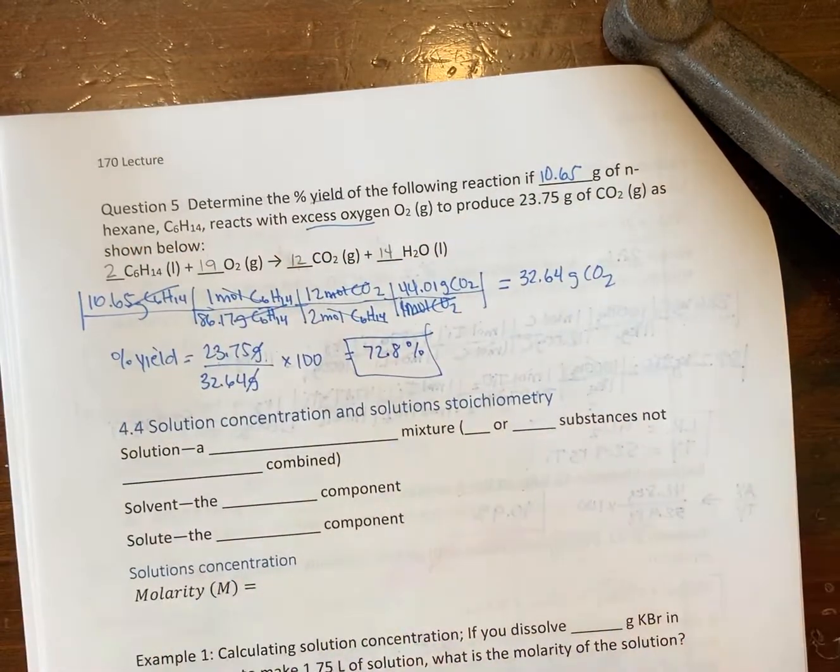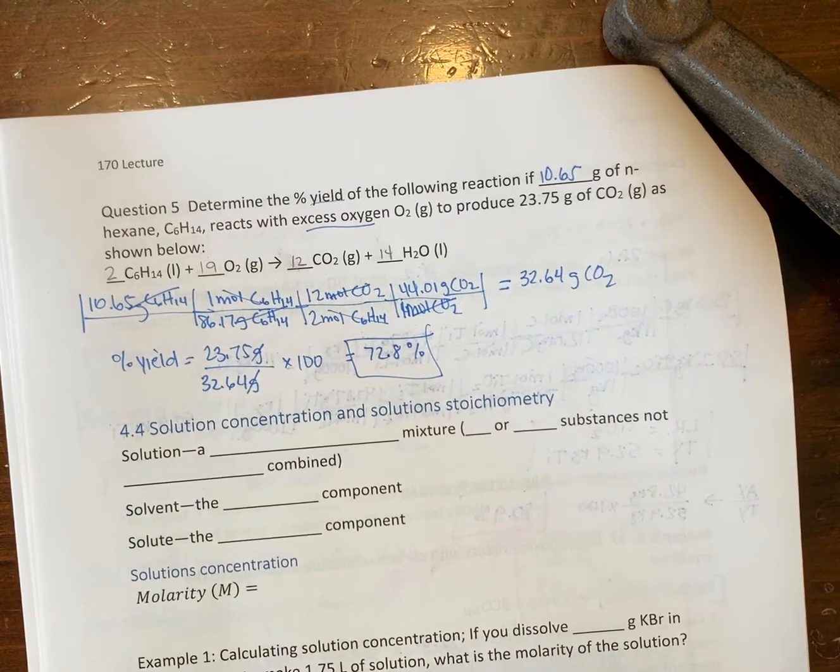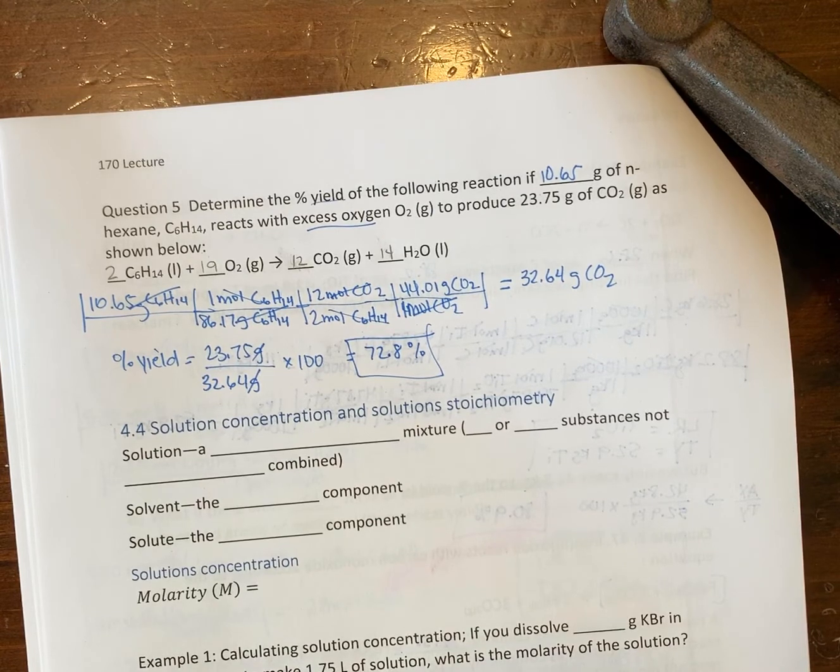Again, depending on how you round, you may get 72.7 and such. So those are the examples of how to do limiting reactant, theoretical yield, percent yield types of calculations.